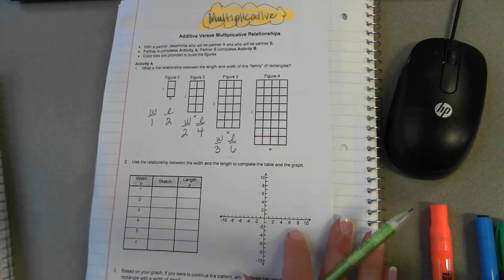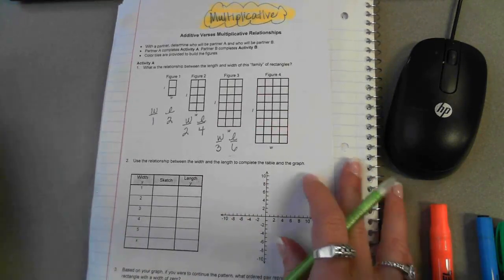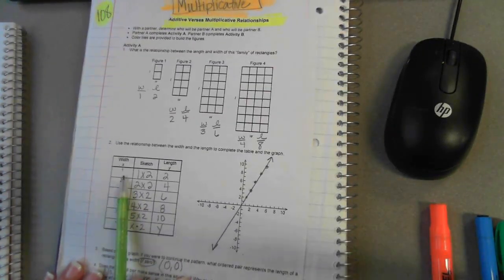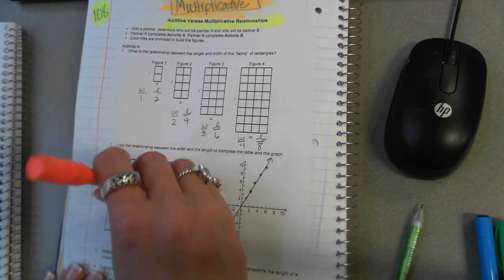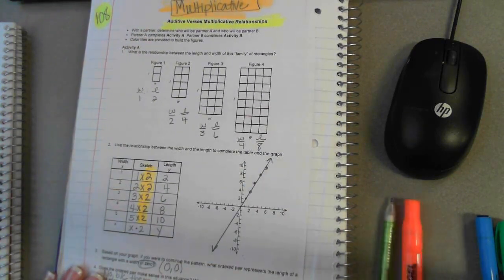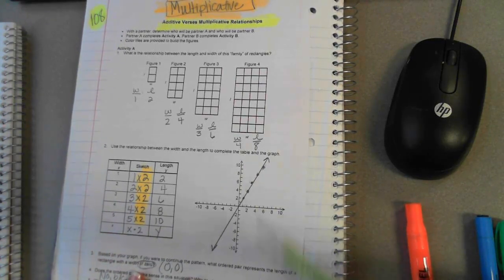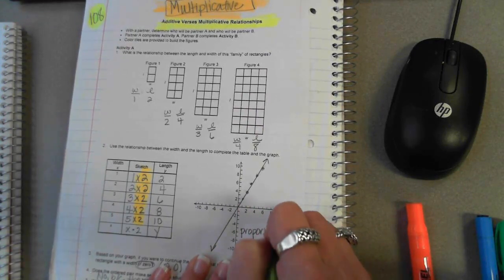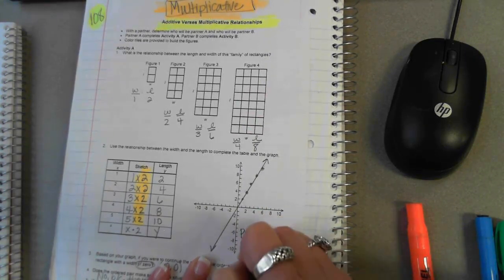All right, boys and girls, I'm back. I hope you've completed this page. I'm going to show you the example of what it should look like when you are done. Okay, so over here, your width is 1 and your length was 2. So each time it increased by multiplying by 2. So that's why it's a multiplicative relationship. Also, when you graphed it, it should have gone through 0, 0, which makes it a proportional linear equation.